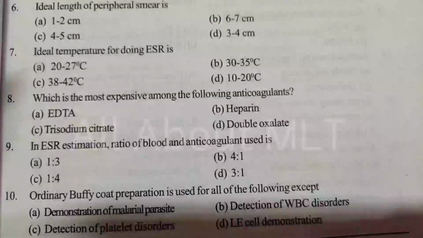In ESR estimation, ratio of blood and anticoagulant used is option A 1:3, option B 4:1, option C 1:4, option D 3:1, and the answer is option B 4:1. Ordinary buffy coat preparation is used for all of the following except option A demonstration of malarial parasite, option B detection of WBC disorders, option C detection of platelet disorders, option D LE cell demonstration, and the answer is option A demonstration of malarial parasite.